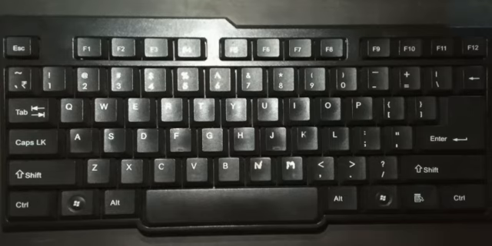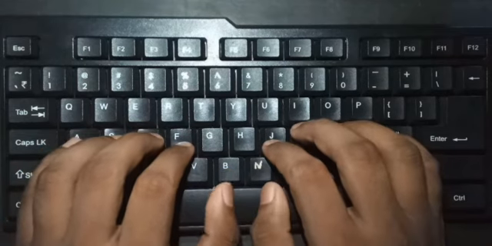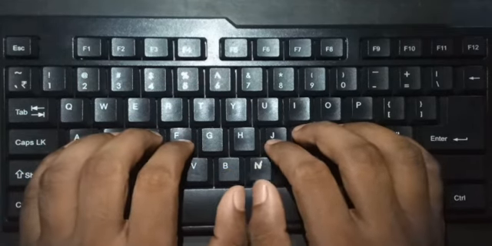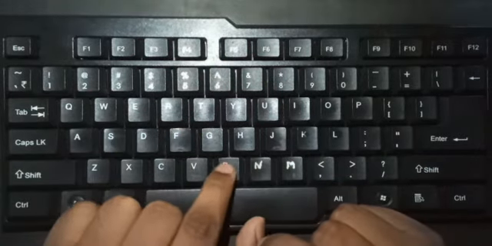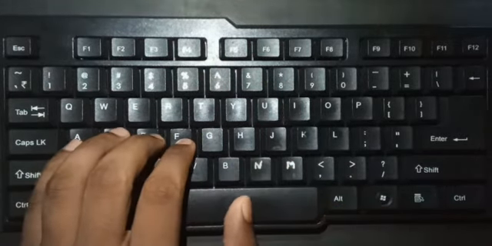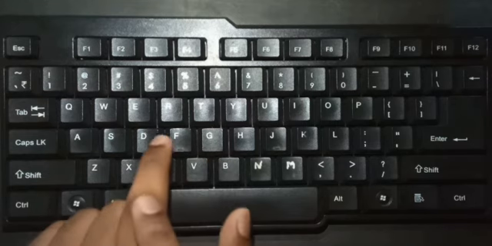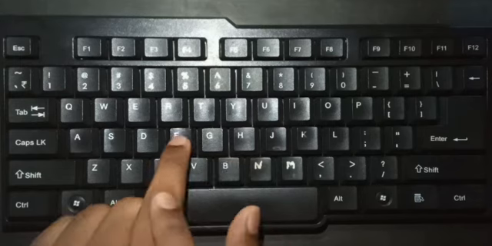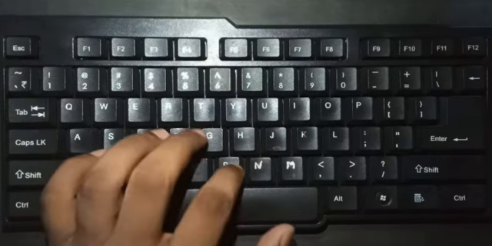First of all, you have to place your fingers on the home row. Then you have to type B. You have to type B with the forefinger of the left hand.